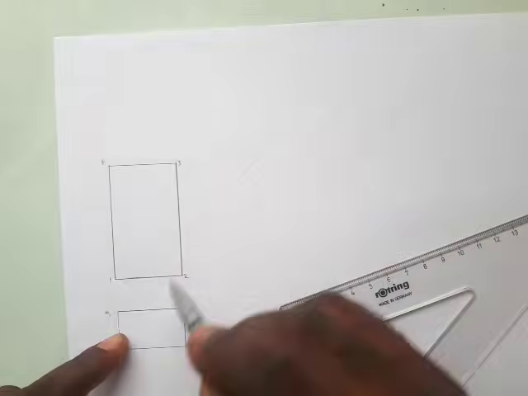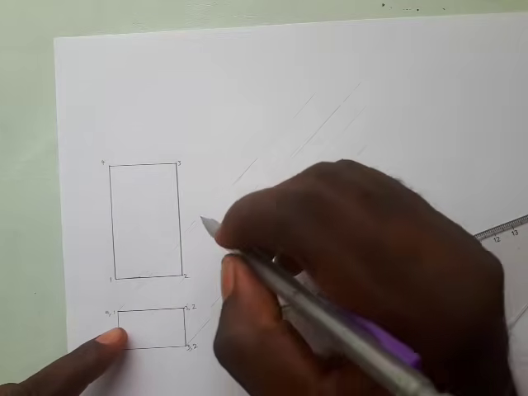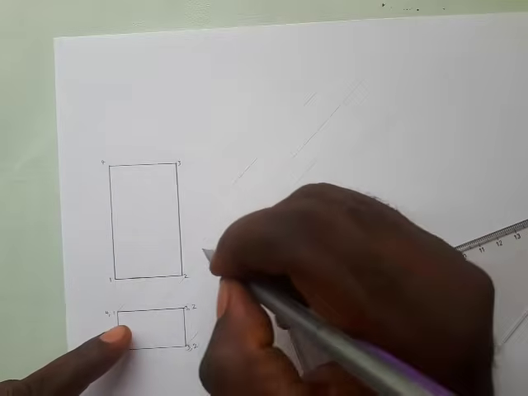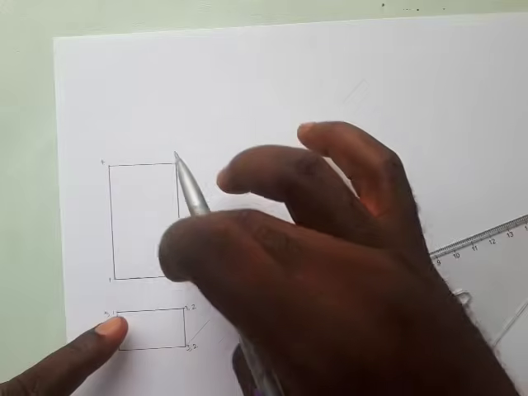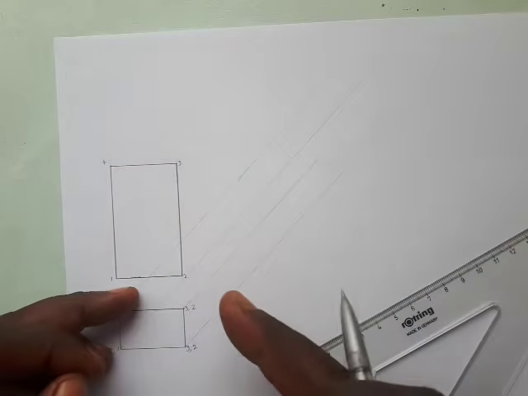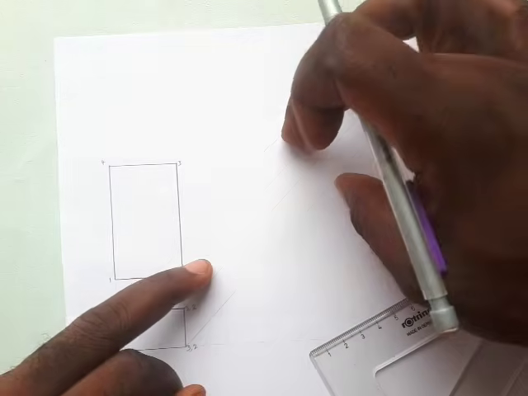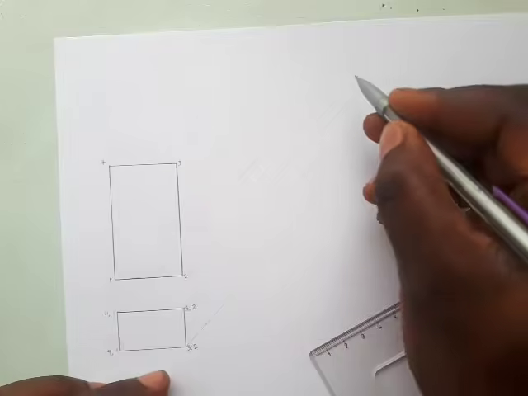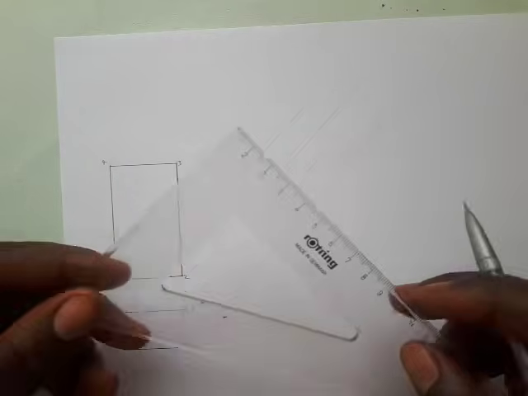Now these lines that you have drawn, you are going to draw another line, which you can label either YY or XX line. That's the beginning of the auxiliary projection that you want to draw. So you just give it a plane or a line if you like, where you will start the drawing from. And the line has to be perpendicular to these lines you have drawn. So you can achieve that by using your set square.